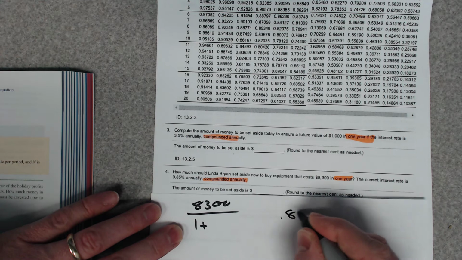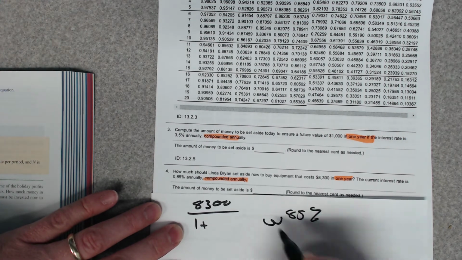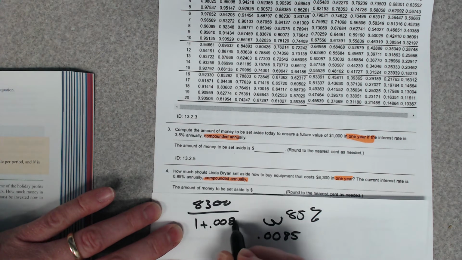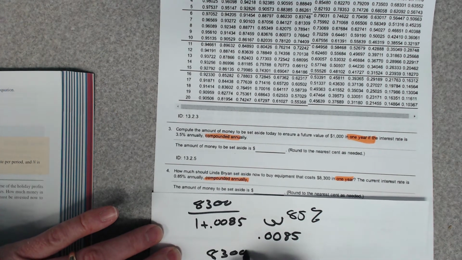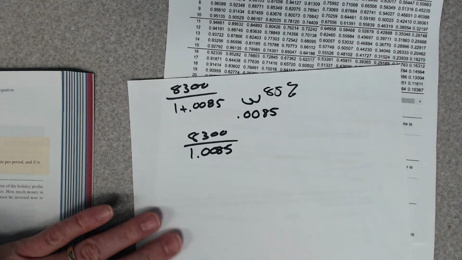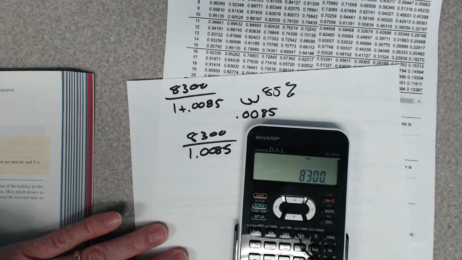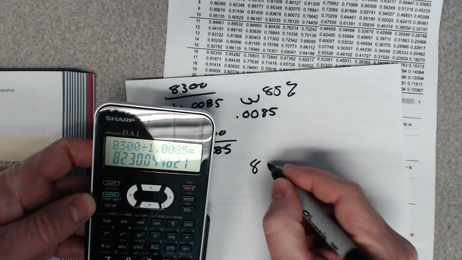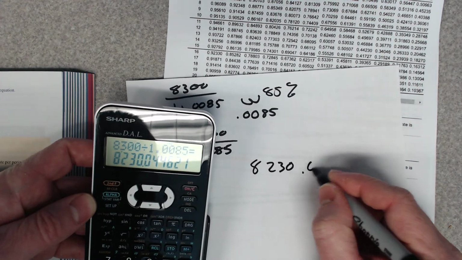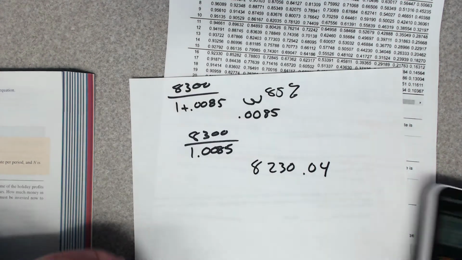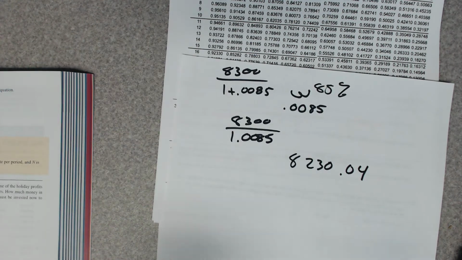Well, 0.85%. Move it twice. 0.0085. So 8,300 over 1.0085. All right, that's what we want to do. 8,300 divided by 1.0085 is $8,230.04. All right, save $70.